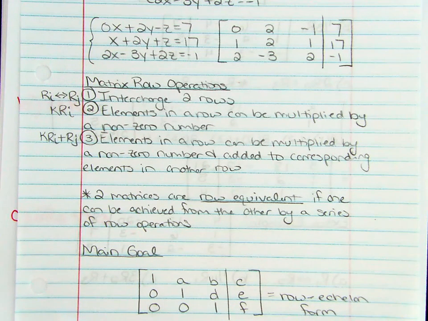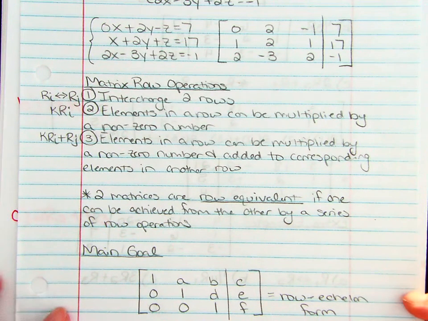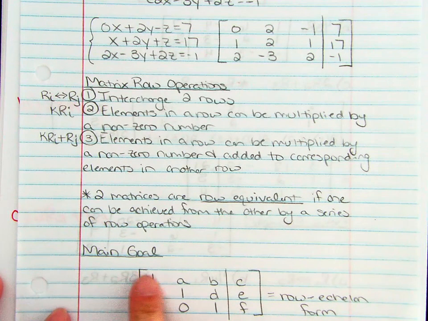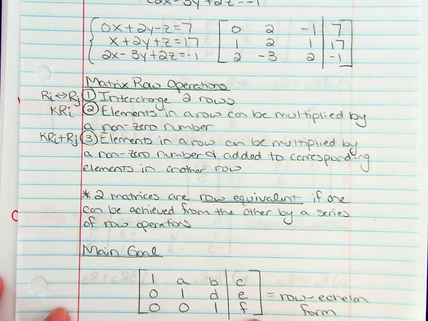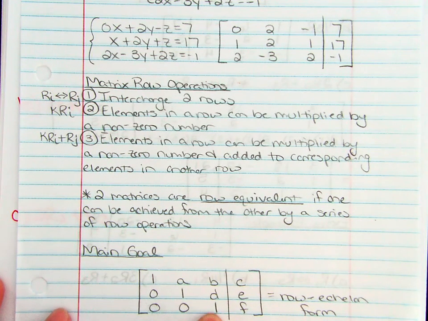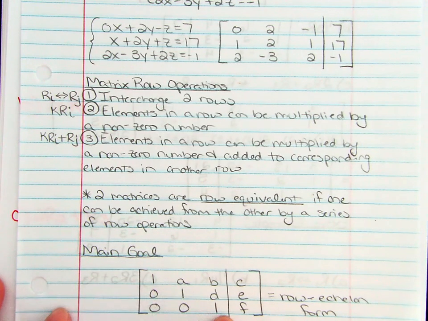And row echelon form is actually going to be your goal for a lot of this. This row echelon form is the main goal that's listed down here at the bottom. If we're talking about a 3x4 matrix like this, we have a diagonal of 1s running from the top left to the bottom right-hand corner with zeros underneath, just like this.